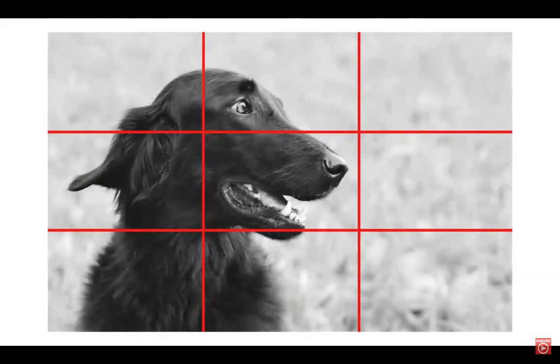Let's see if we can improve the composition while still using our knowledge of the rule of thirds. This time, I've moved the body of the dog so it's still in alignment with one of the thirds, the vertical line on the left side of the picture plane. But you'll notice the dog is positioned in a slightly different manner. The eye is not on one of those intersecting points.